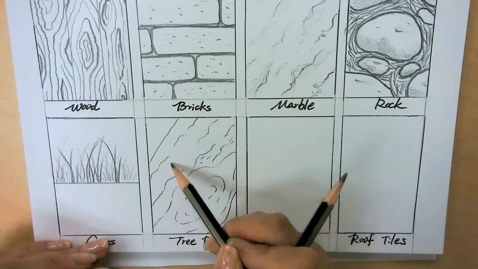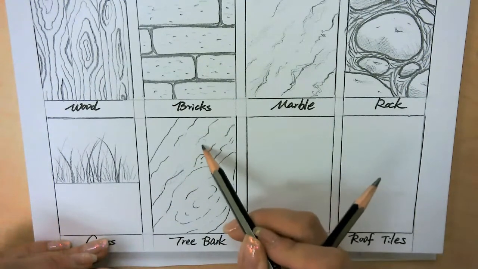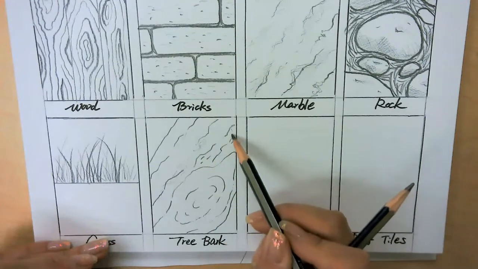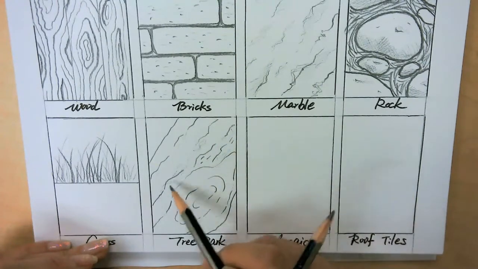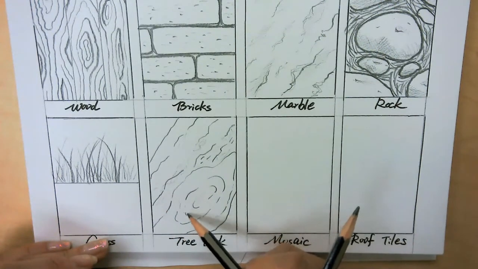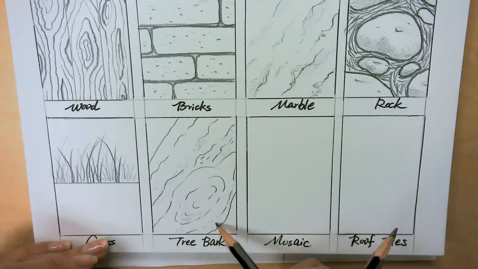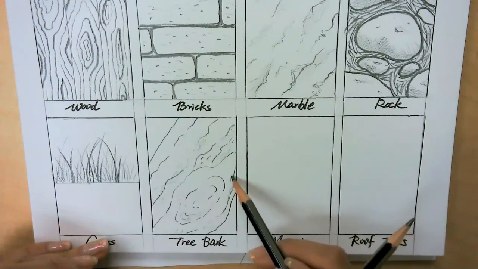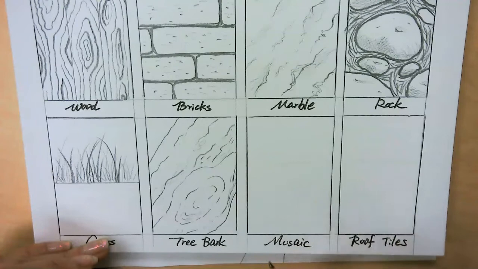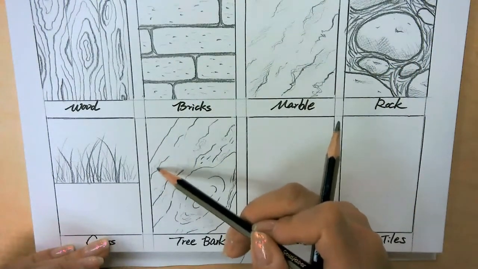Between those organic line textures, let's add in some small brick lines, some organic wavy lines, and some short dots, even hatching lines to make the surface of this tree bark. Imagine the tree bark, there's a lot of texture there.